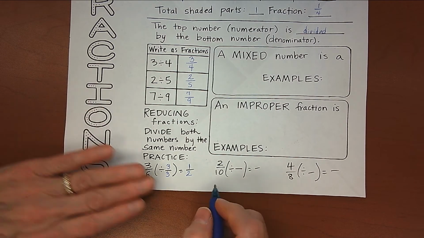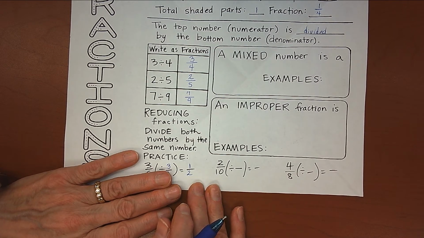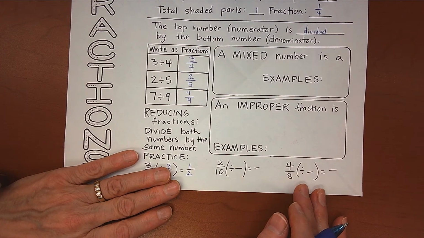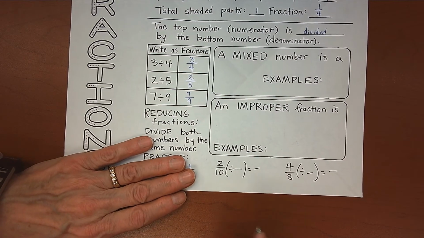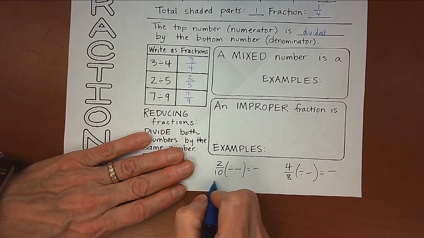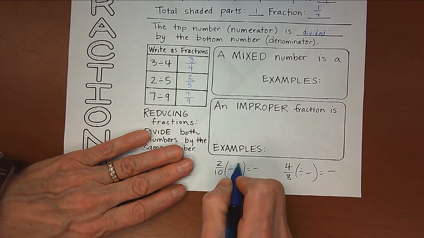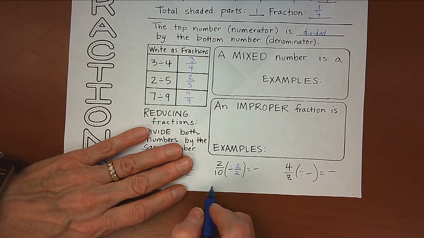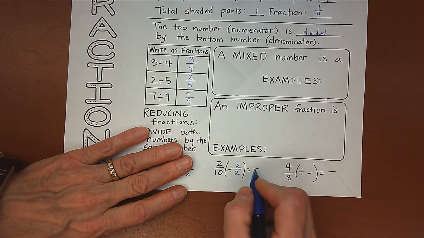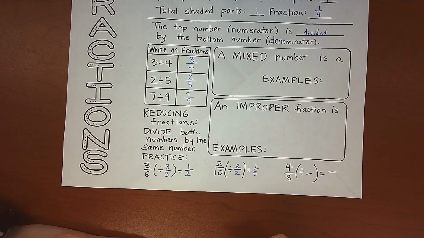All right. Okay, so go ahead and practice the next two. 2/10, reduce that, and 4/8, reduce that, and then come back and restart the video. So 2/10, the prime number that I can divide into both of those is 2. We actually would like the biggest number we can divide into both of these, but you can start with the smallest. 2 divided by 2 is 1, and 10 divided by 2 is 5. So that reduces to 1/5.